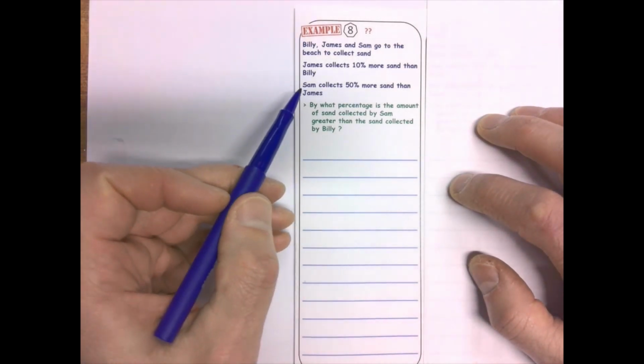Okay, we're at example number 8 now. Now, unfortunately, there's not really a decent Heggerty clip to go with this one. So you'll just have to put up with my YouTube version. So we've got Billy, James and Sam. They're going to the beach to collect sand. I don't know why they're going to collect sand. James collects 10% more sand than Billy. Sam collects 50% more sand than James. By what percentage is the amount of sand collected by Sam greater than the sand collected by Billy?